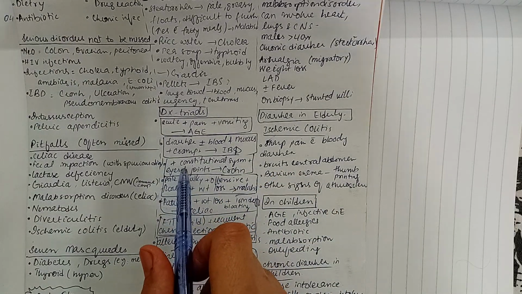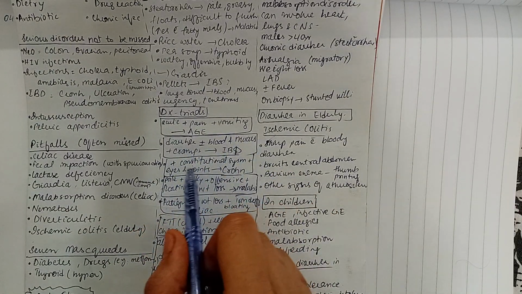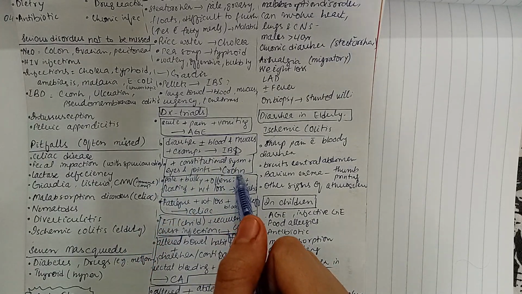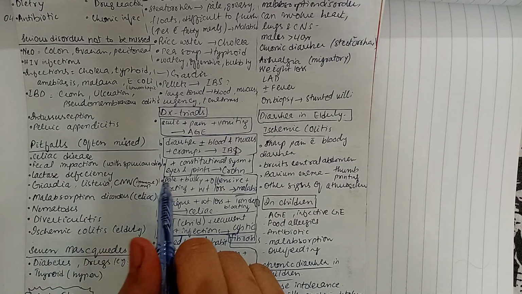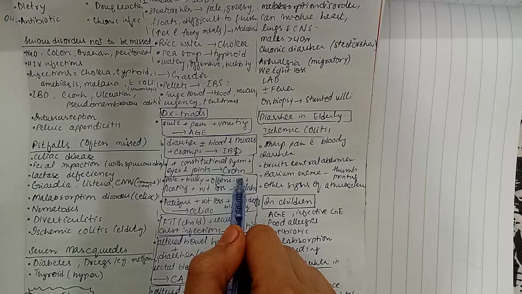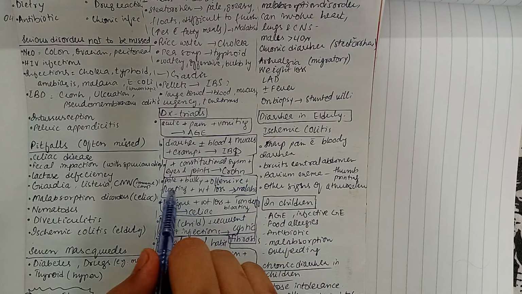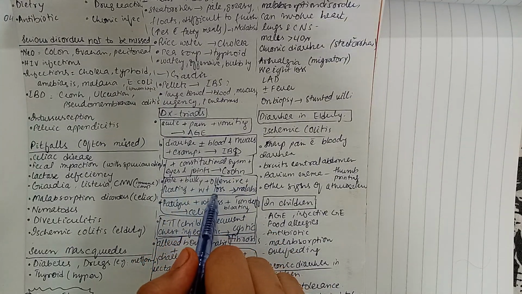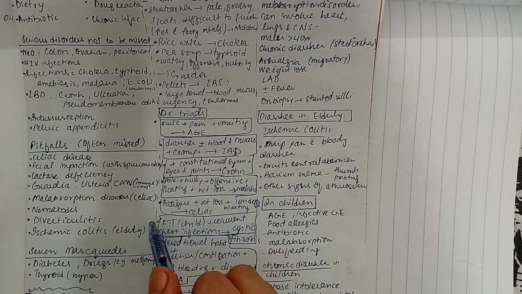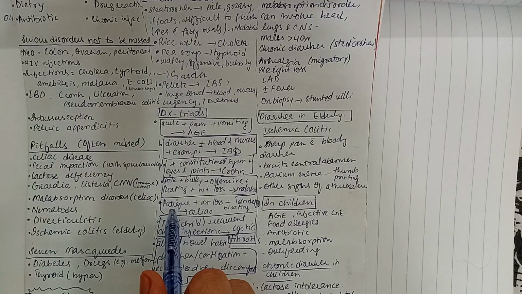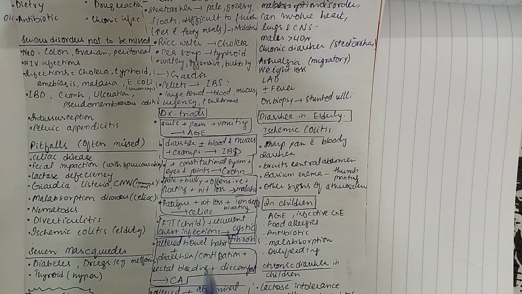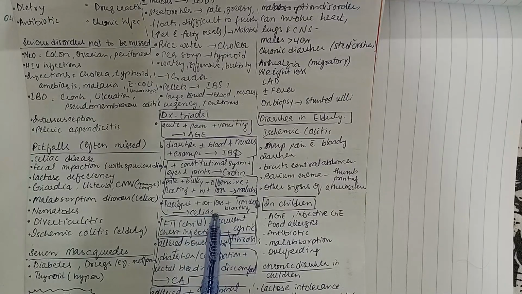Then, if along with diarrhea, blood, and mucus there are constitutional symptoms, and the eyes and joints are also involved, it can be Crohn's disease. If the stools are pale, bulky, with offensive odor, and floating over the surface, and the patient is also complaining of weight loss, it can be malabsorption syndrome. If the patient has fatigue, weight loss, iron deficiency, and bloating, it can point towards celiac disease.